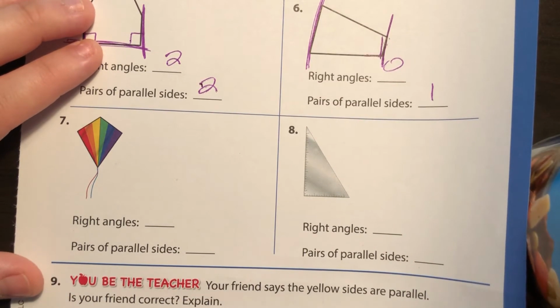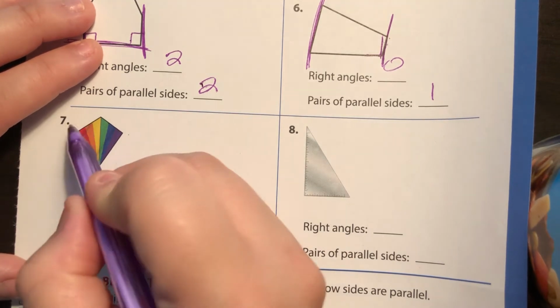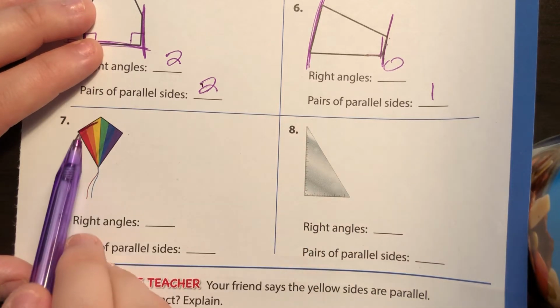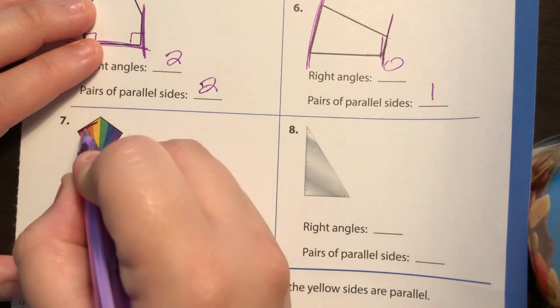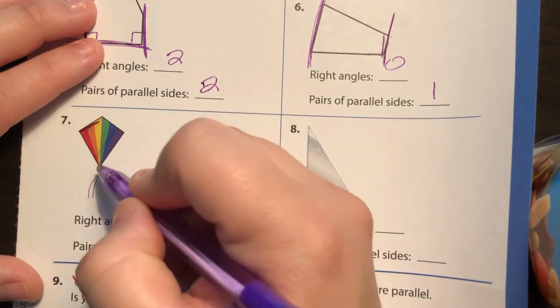Right angles. I don't see any right angles here. This looks close, but this would actually be the square corner. So it's actually away from the line that it should be. So this is not a square corner. No right angles. And sadly, no pair of parallel sides. So 0.